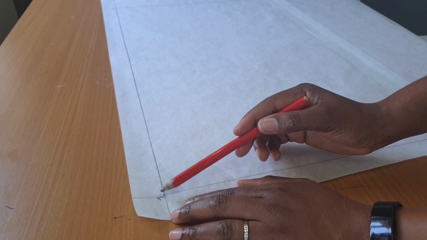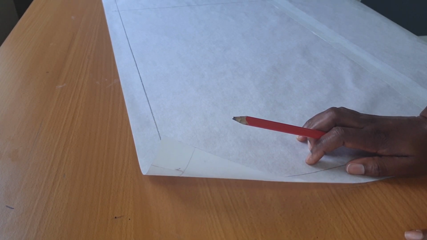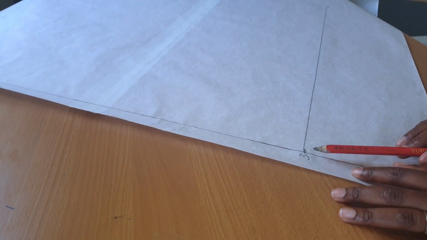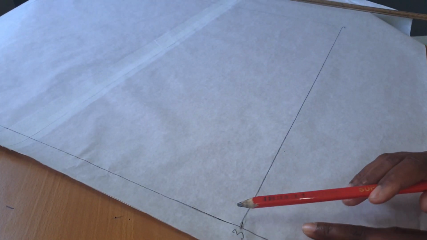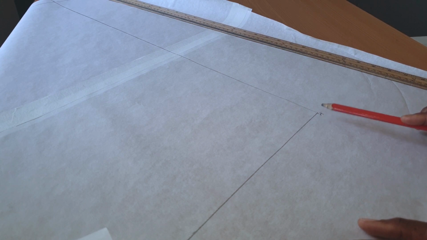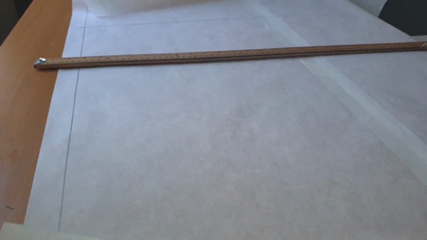So now we have point 1 to 2, which is half of my hip measurement plus 1.5 centimeters. And we have point 1 to 3, which is my skirt length, and point 3 to 4, which is the same distance as point 1 to 2, which is my hip measurement divided by 2 plus 1.5 centimeters. The last point is point 2 to 4, which is the same distance as point 1 to 3. That is my skirt length.